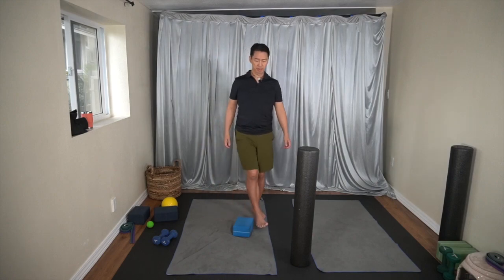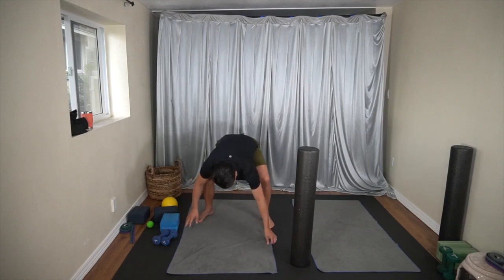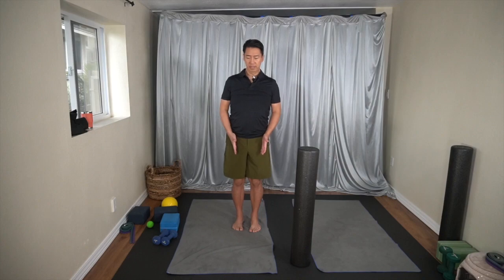I'm going to move over this way more. Oops. Just notice how much easier it is to get hips width versus wider stances, or even worse, feet turnout position where one leg turns out more than the other. You're going to notice it's easier to get hips width and feet parallel.